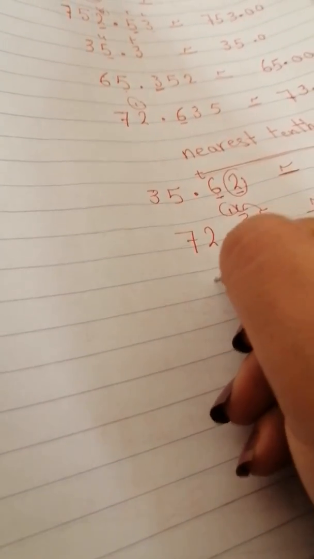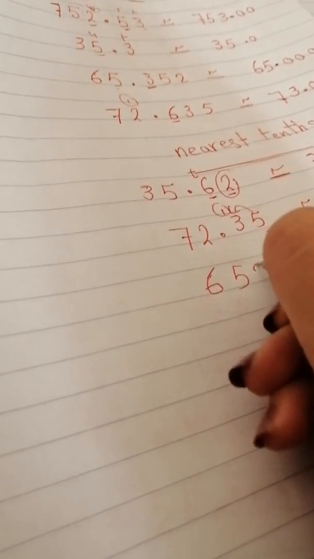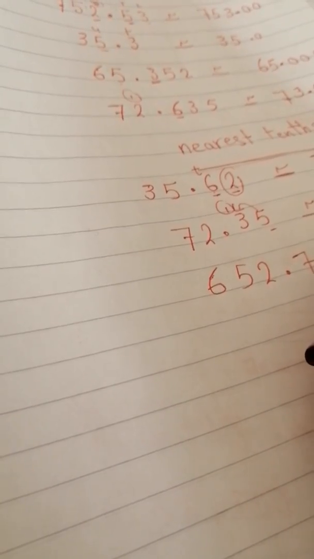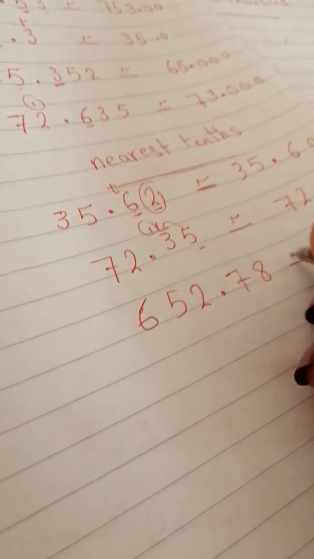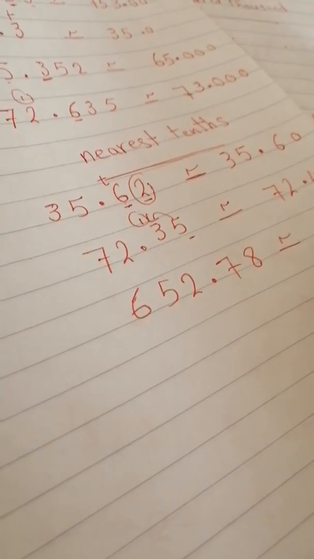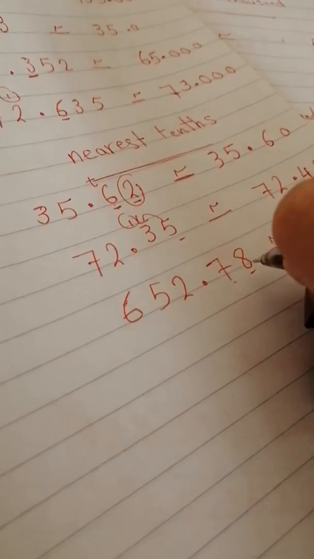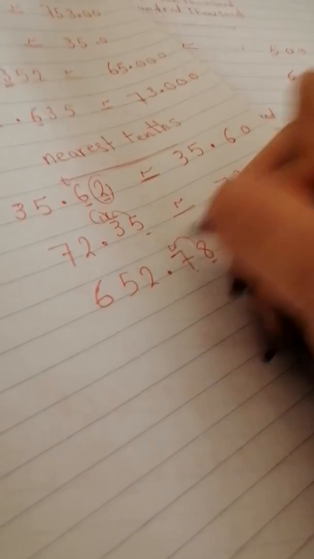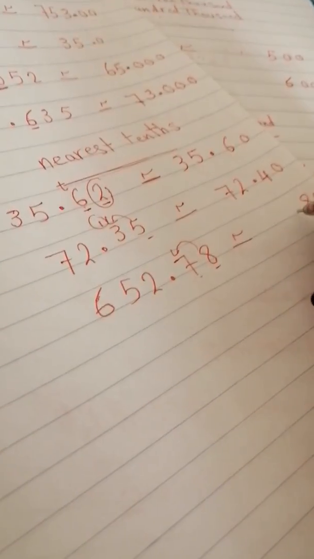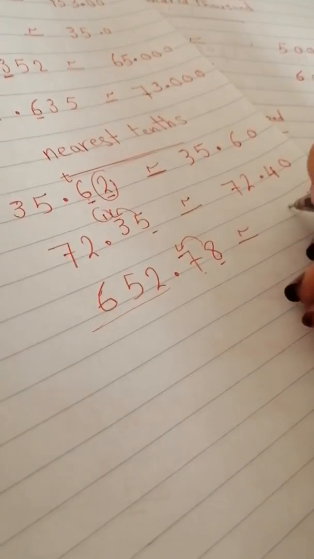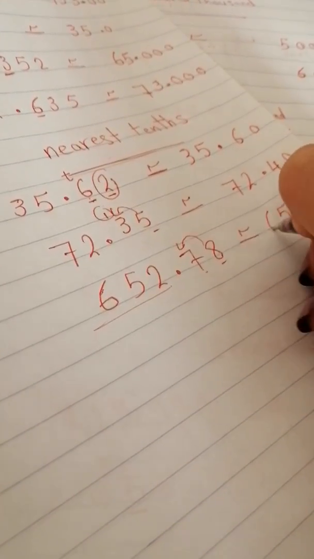With another example, 652.78, the nearest tenths. 8 in hundredths goes back to 0, and 7, you look at 8, 8 is more, give me 1, then 7 plus 1 will be 8, decimal point, and you write all the number again. 652.8 or 652.80.